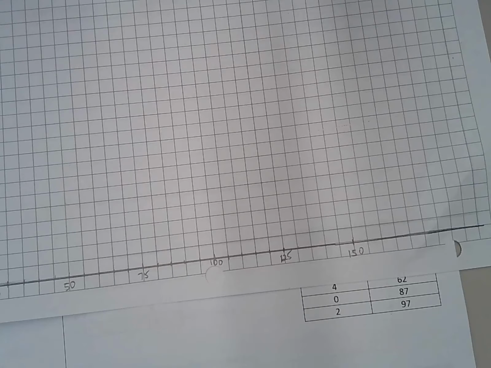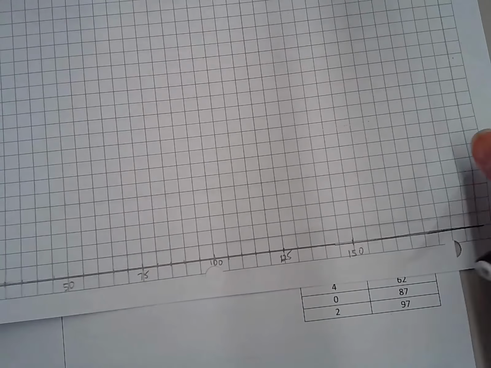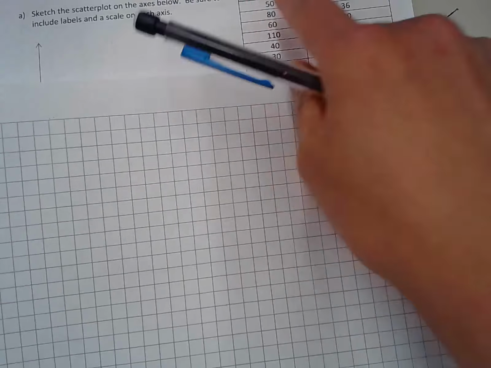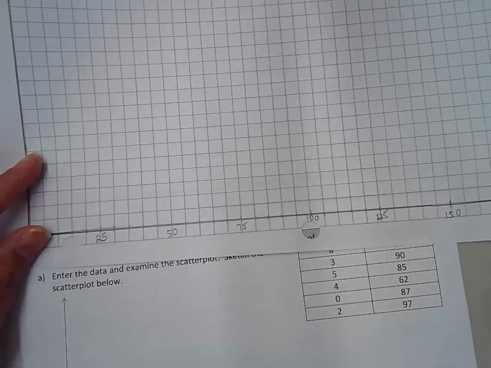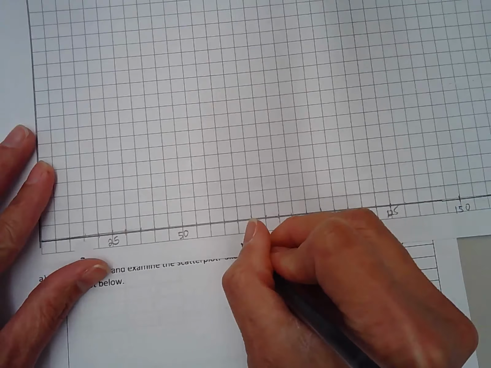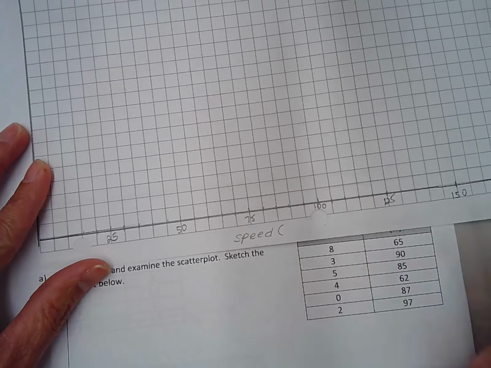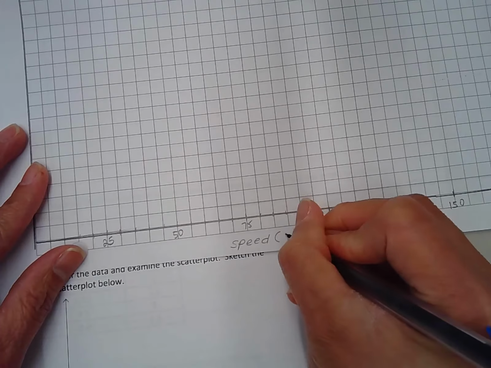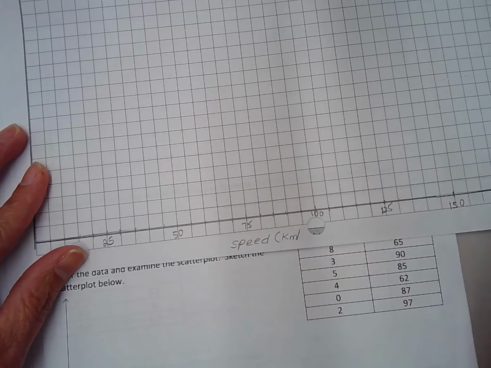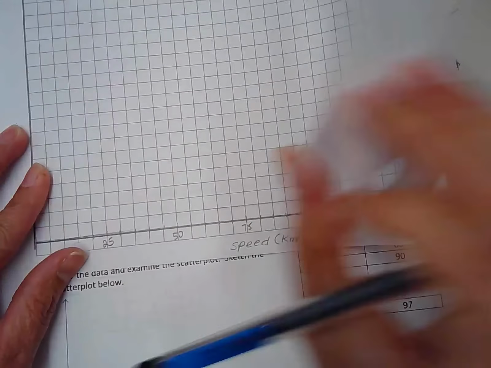Okay, so we've created the horizontal. When we're creating a graph, we have to also write down what quantity we are talking about here. So they're talking about the speed on the x-axis, so we're going to put speed. And the speed is measured in kilometers per hour.